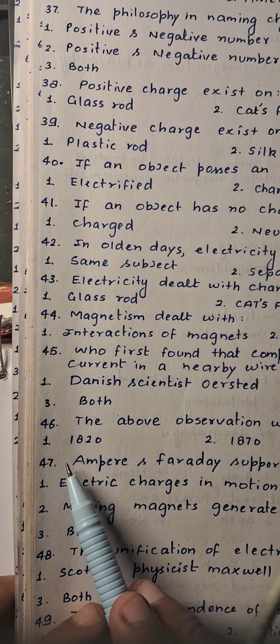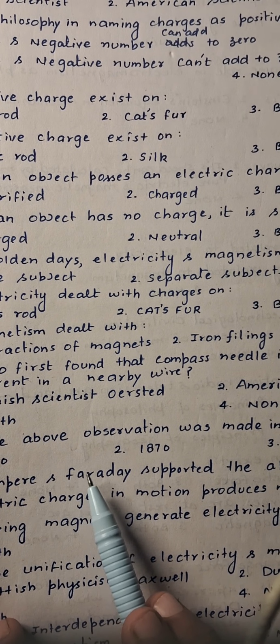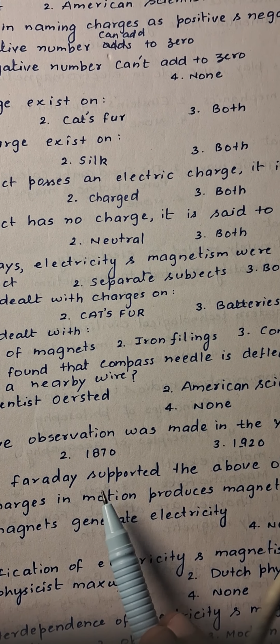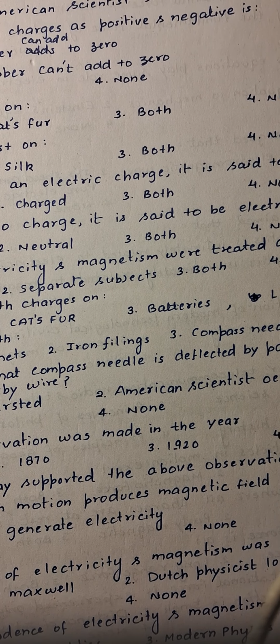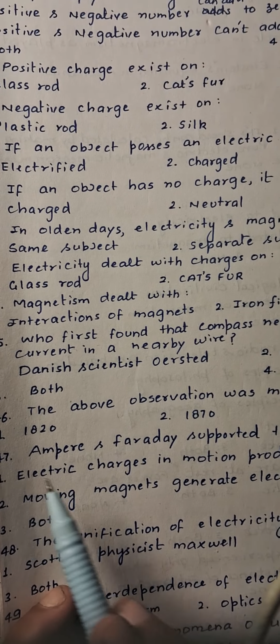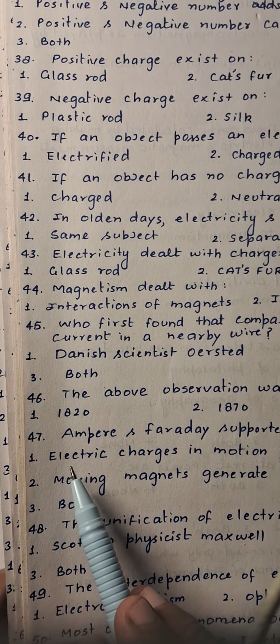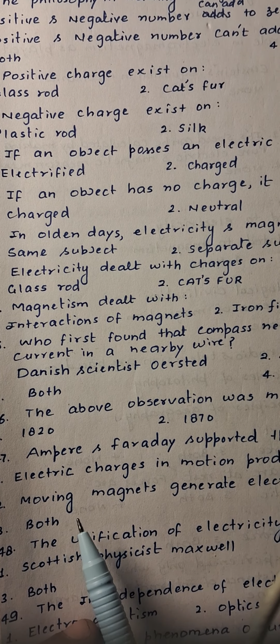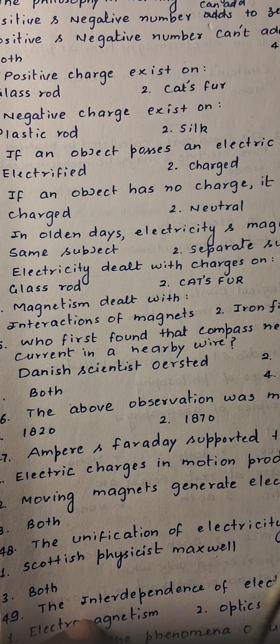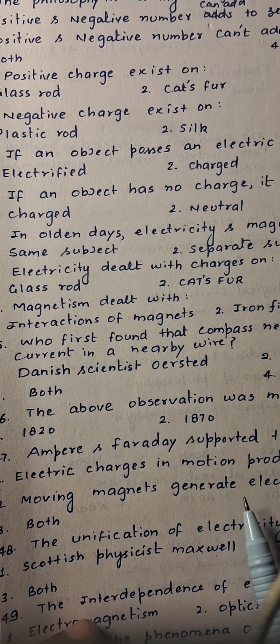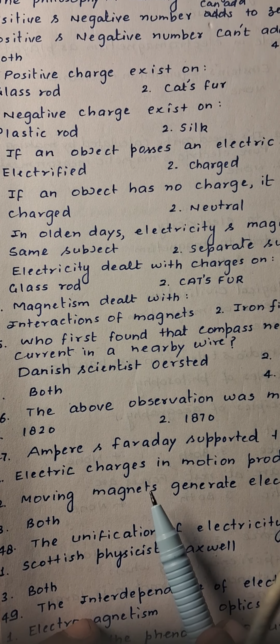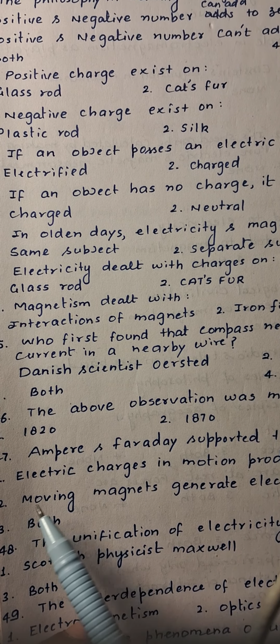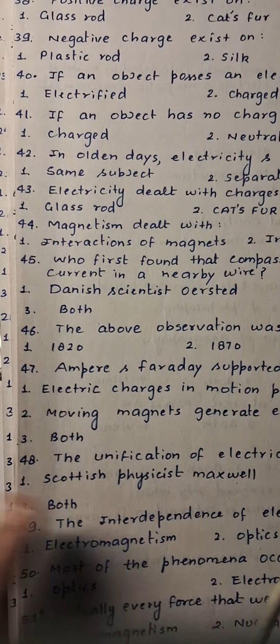Next is question number 47. It is Ampere and Faraday supported the above observation by saying that first option is electric charges in motion produce magnetic field, or moving magnets generate electricity, both or none. So both the statements are correct over here, so third one will be correct over here.